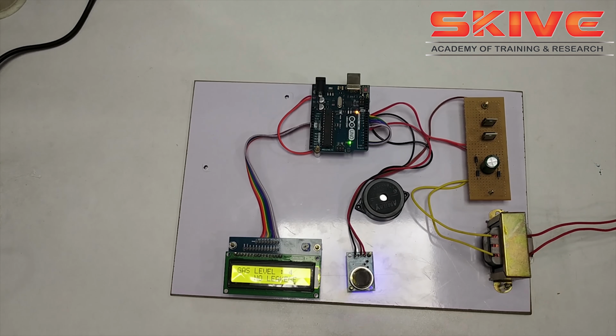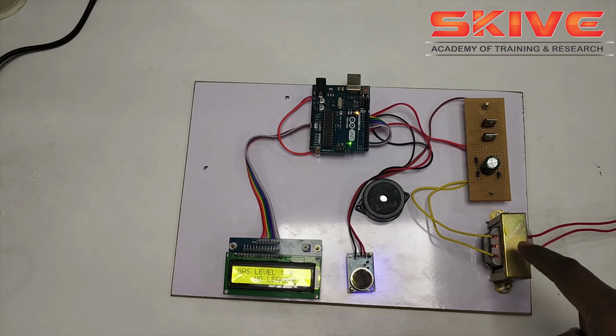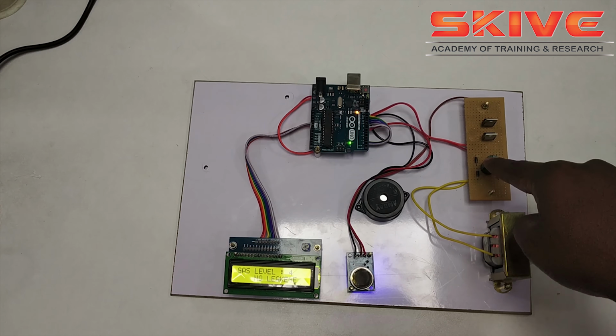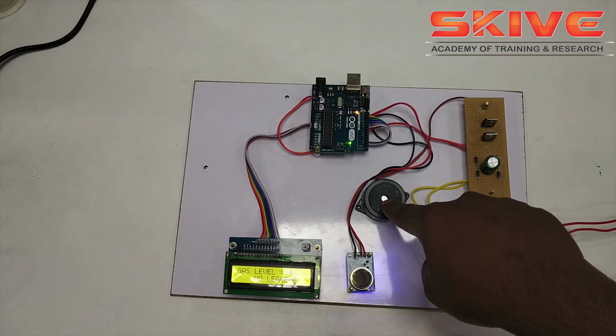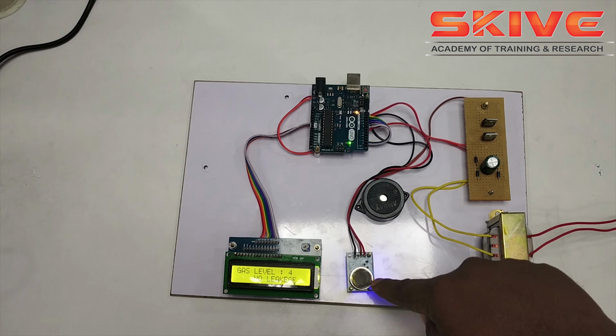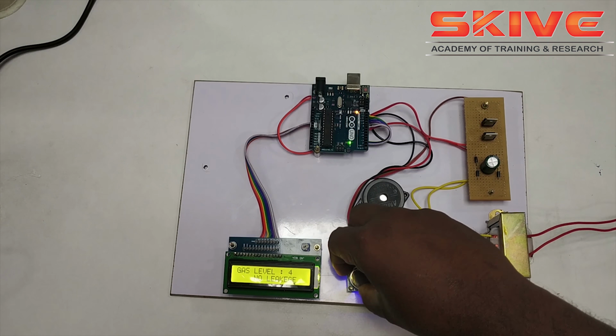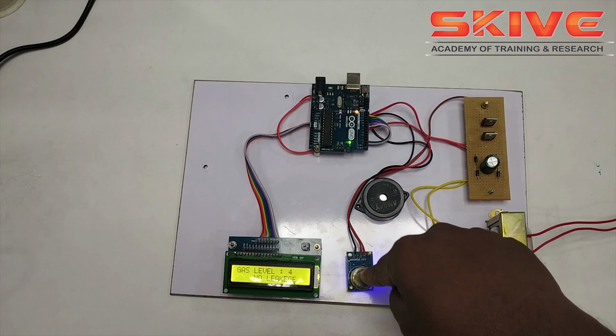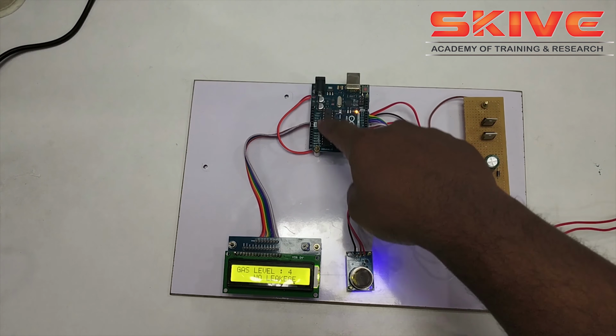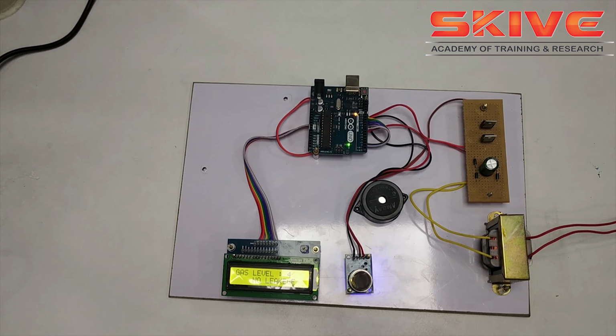Before the demonstration, I'll explain what the components are. This is the step down transformer. This is the voltage power supply unit. This is a buzzer and LCD display, and this is the sensor which detects the gas leakage. Anything will be detected using this sensor. This sensor is an MQ2 type sensor. This one is an Arduino board. The entire program will be fused into this microcontroller. Let us see how it works.